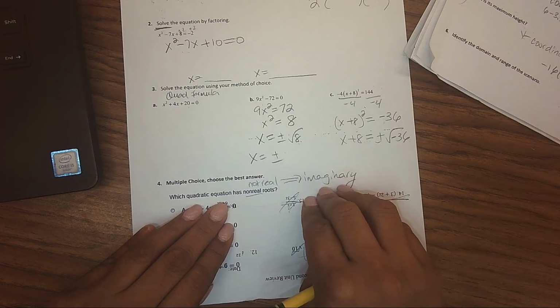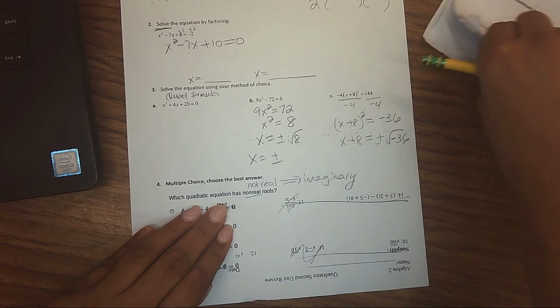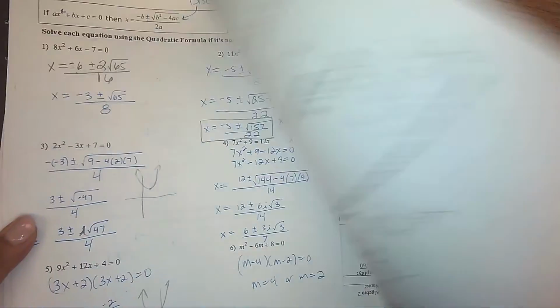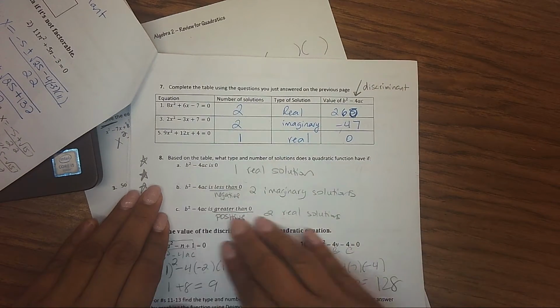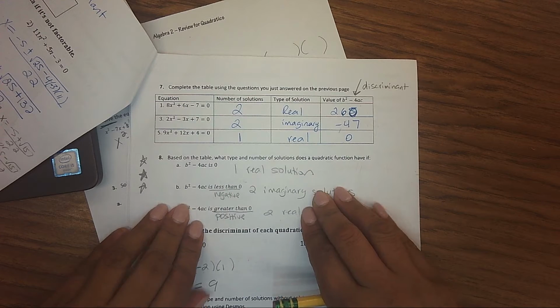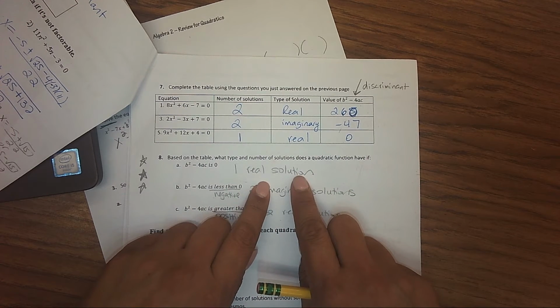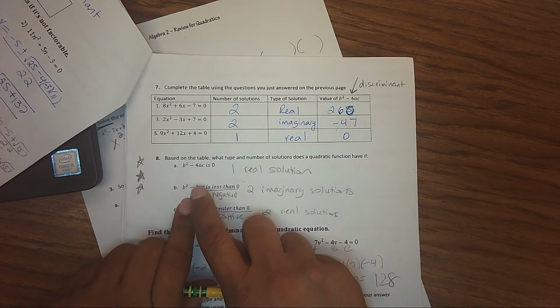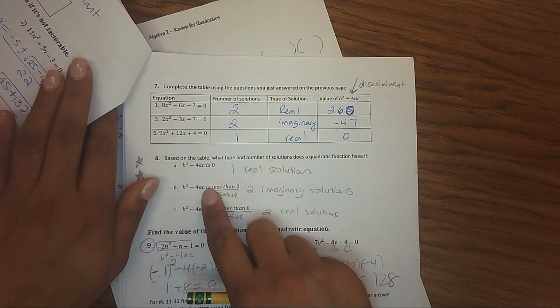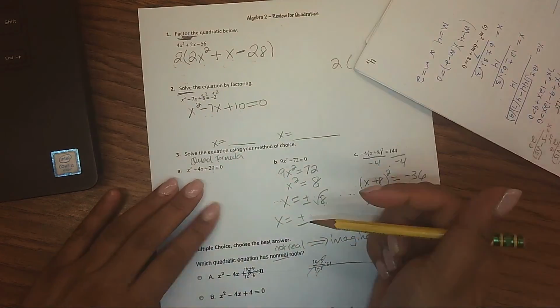So how do you figure out if you're going to have real roots or imaginary? Go back to your packet if you forgot. You look at the discriminant. I'm on page 5. This tells you when you get imaginary solutions, when you get real solutions, when you get just one solution. You're going to do the discriminant, which is just b squared minus 4ac. Don't do the whole quadratic formula.